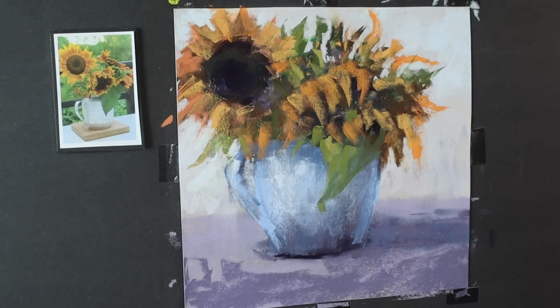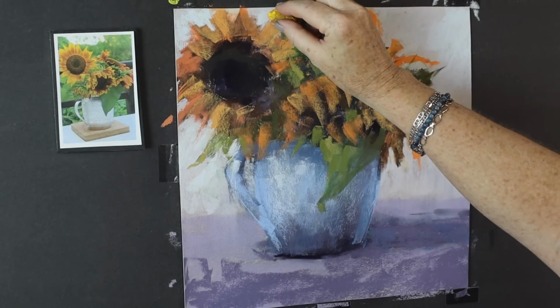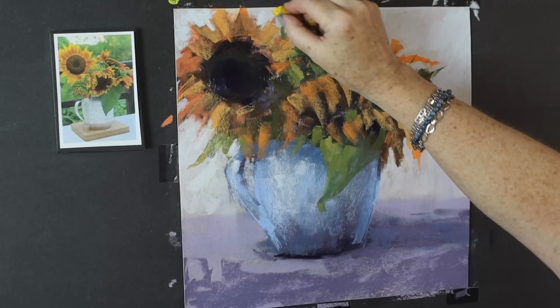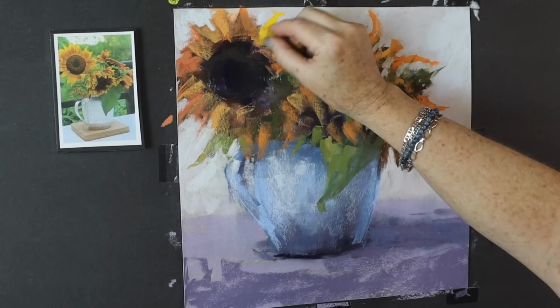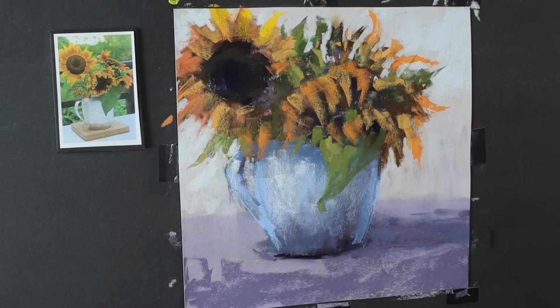Alright, now it's time to turn on the lights with these sunflowers. This is the fun part. So I'm going to take a warm yellow. This is a yellowy orange. And it's probably a Schminke, could be a Sennelier, but it's a super, super soft pastel. So I'm shouting right now.